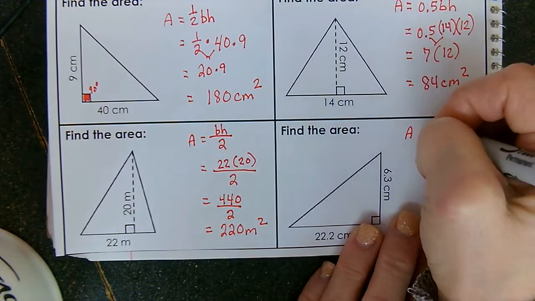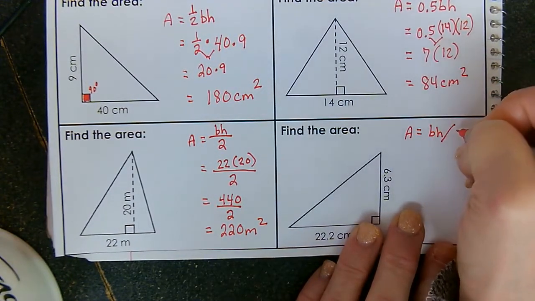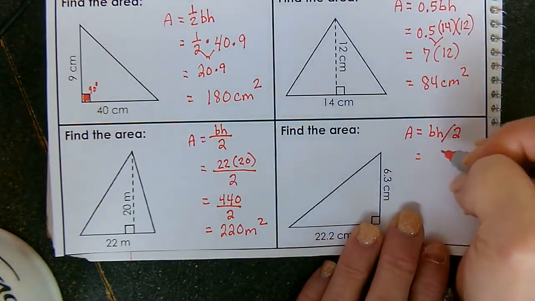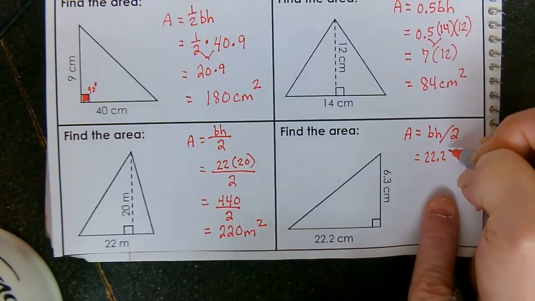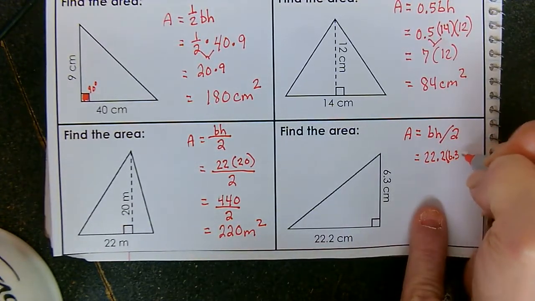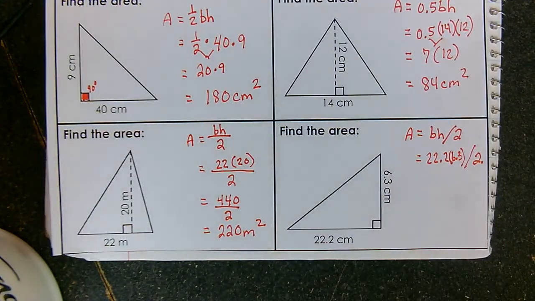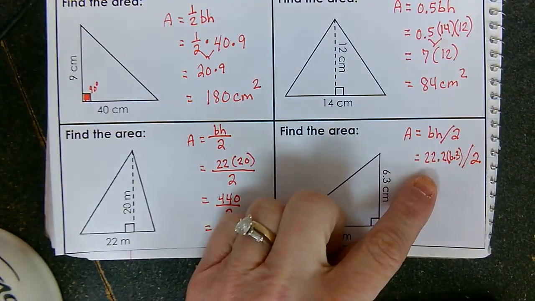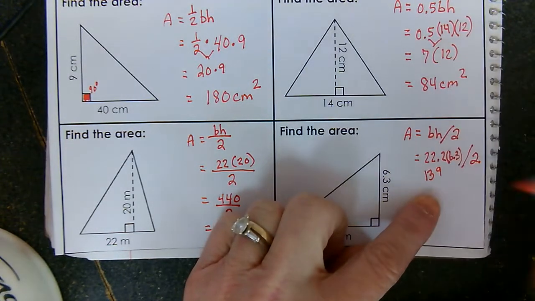Alright, find the area of this one. So the area, this time, we'll do it this way, is equal to base times height. We'll do a slash for division this time, 2, just so you know the different looks. And that equals base, which is 22.2, times the height, which is 6.3, and then divided by 2. First, let's multiply 22.2 times 6.3, and I get 139.86.